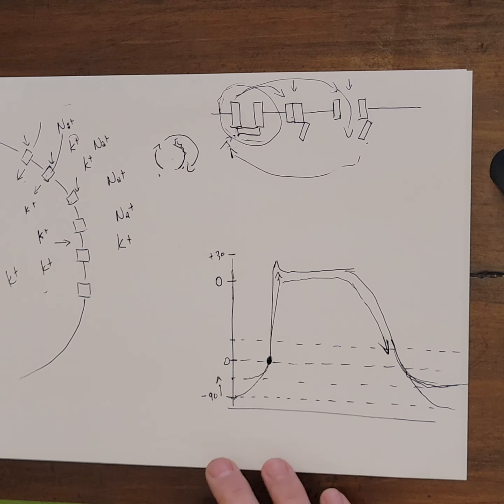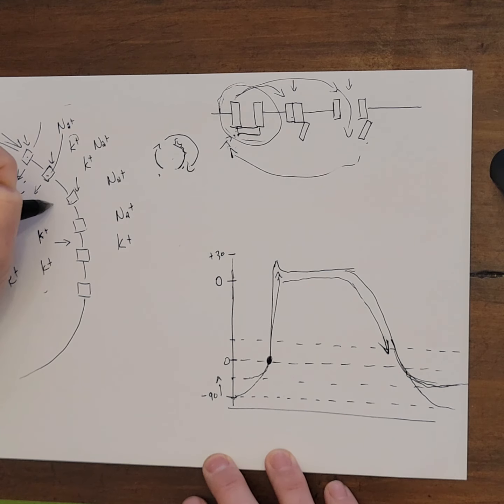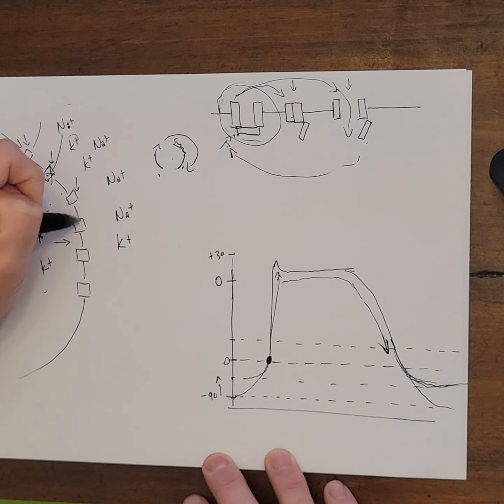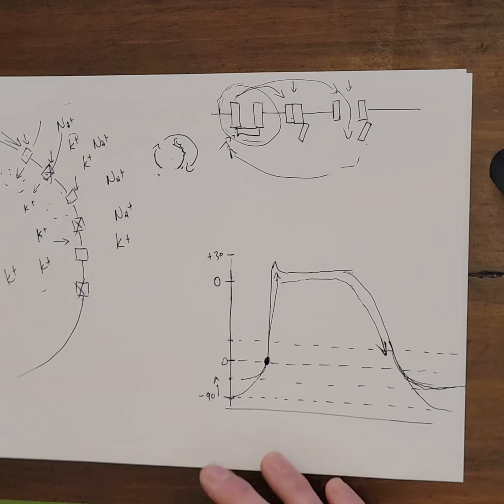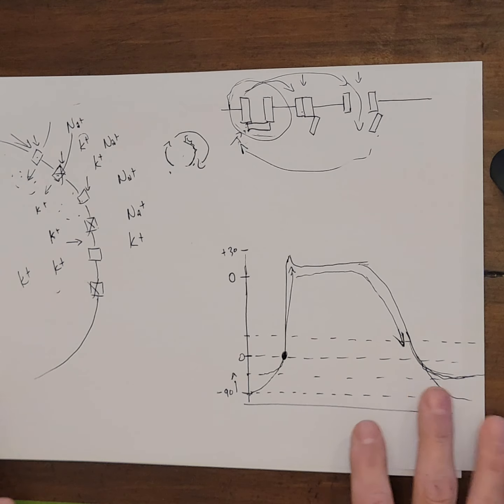The reason this causes conduction issues now is, imagine, we know that our action potential propagates as one channel opens, lets more sodium in, opens the next channel, and so forth down the chain. But let's say this one's still inactivated, this one's still inactivated, and this one's still inactivated. You will still get an action potential.